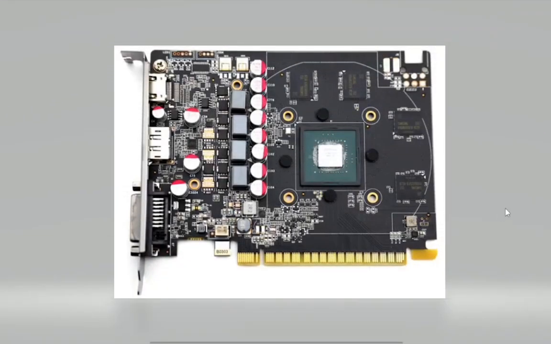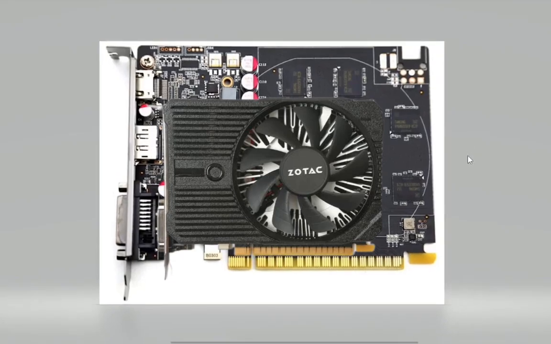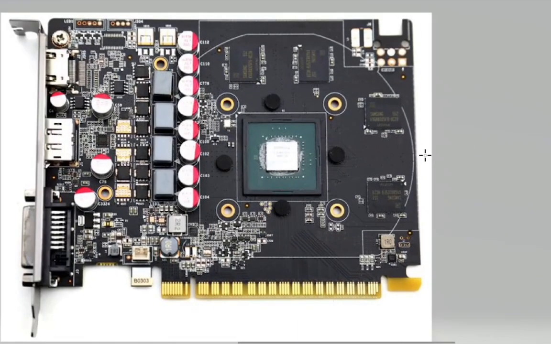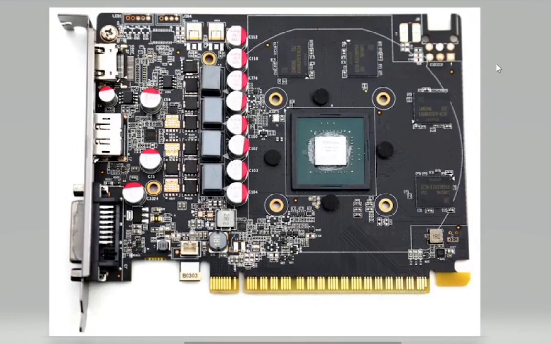Hello everyone. For today's video, we will check the voltage and the resistance of the Zotac GTX 1050 Ti. This is the PCB or the motherboard of the Zotac GTX 1050 Ti. So this is the GPU core of this card.